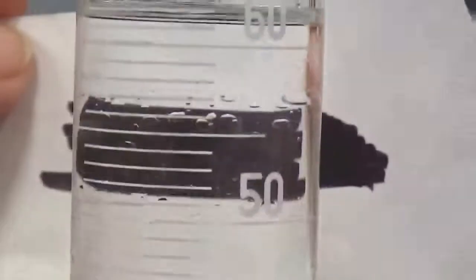Okay, so this is trial 1. And the bottom layer for trial 1 is just about right at 15. You can see, I'm going to call it 15.0. And the top layer, it's really almost impossible to really show you this.